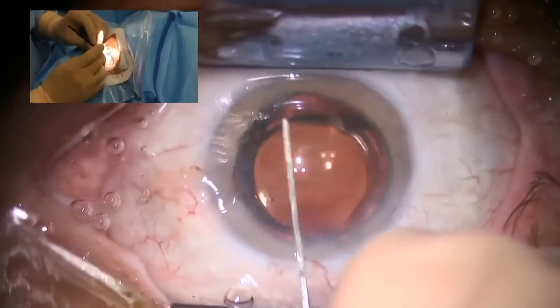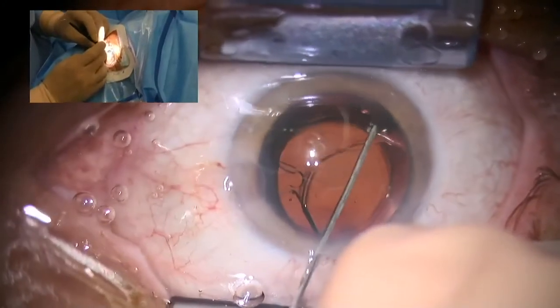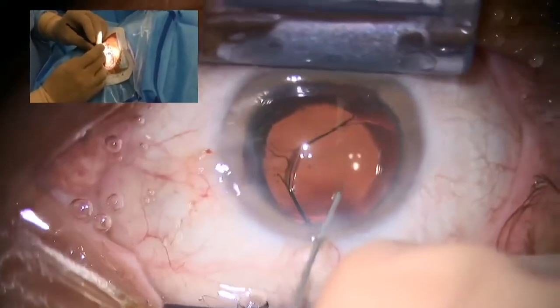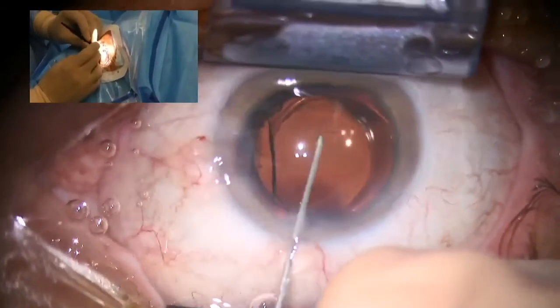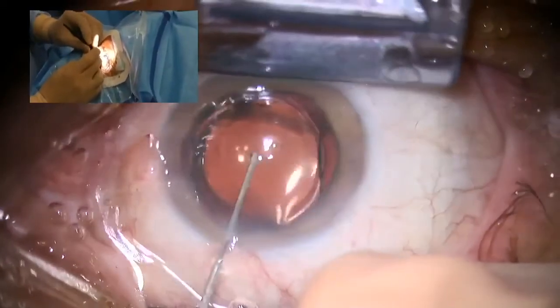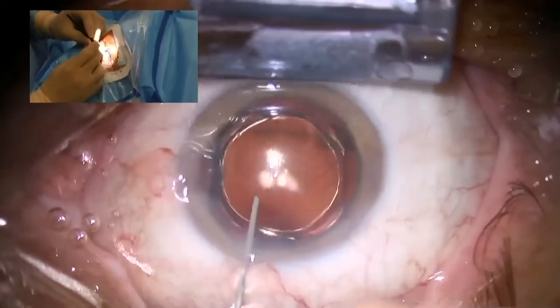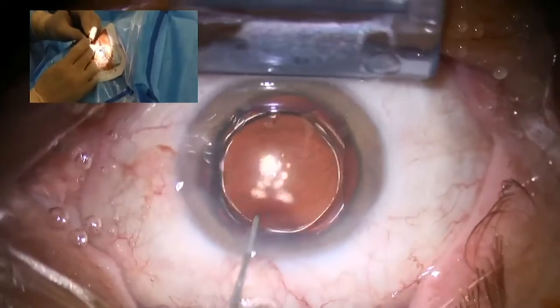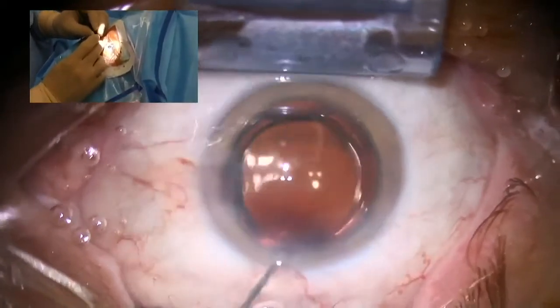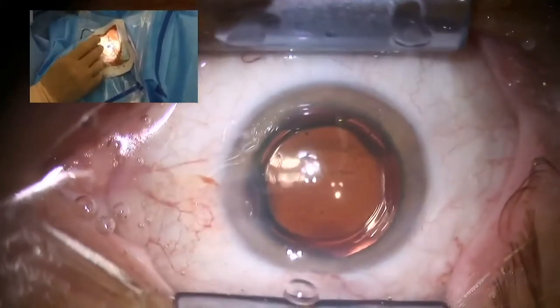Here it is already. Sometimes you have no haptic primary inside, underneath the iris, sometimes 4. Here you see how easy it was to position the lens, check if every haptic is underneath.